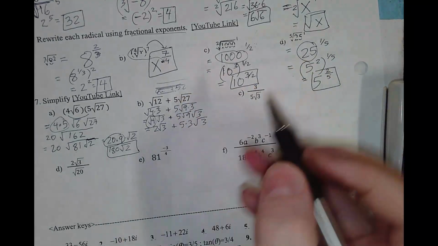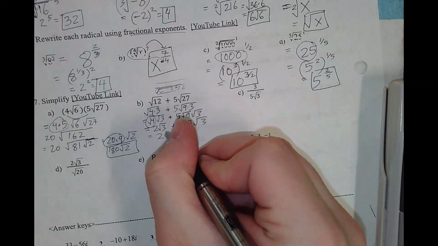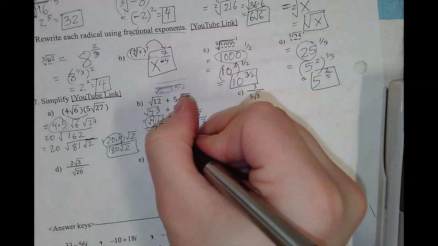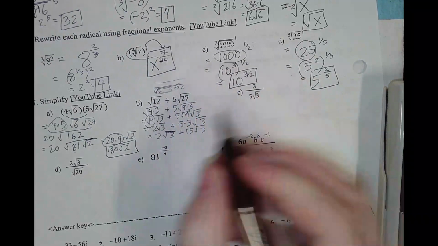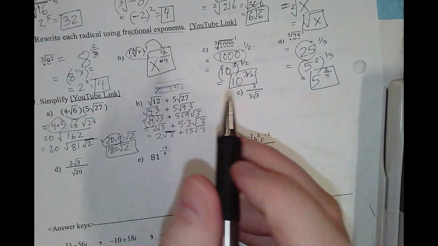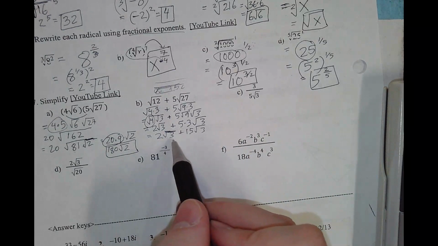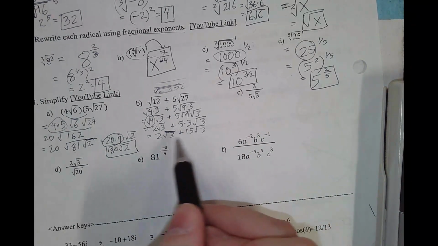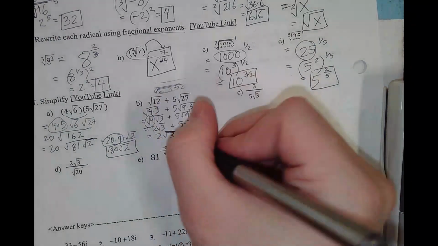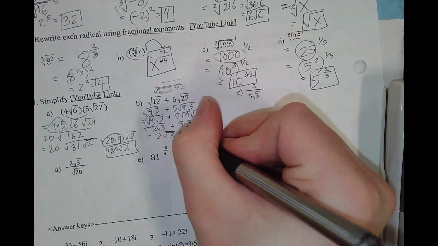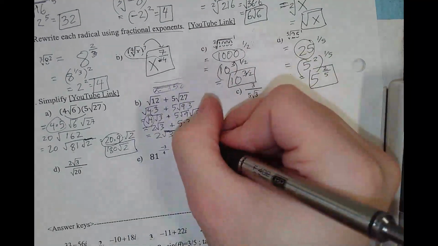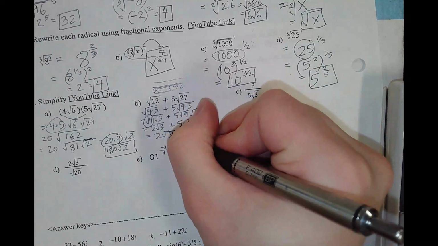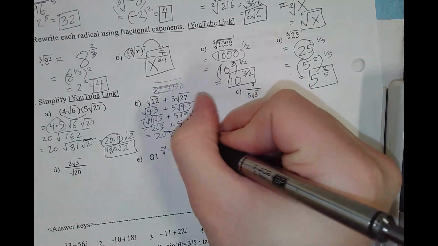Now if we simplify this a little further, we're going to get 2 root 3 plus 15 root 3. This is like saying 2 nuggets plus 15 nuggets. 2 nuggets plus 15 nuggets is going to be 18 nuggets. Oh, I messed that up, right? 2 nuggets plus 15 nuggets is actually 17 nuggets. So 17 root 3.